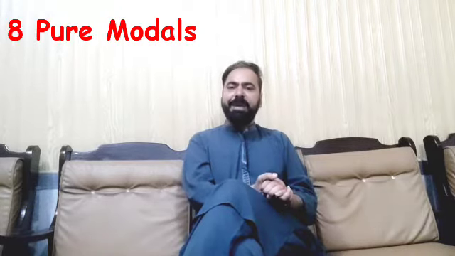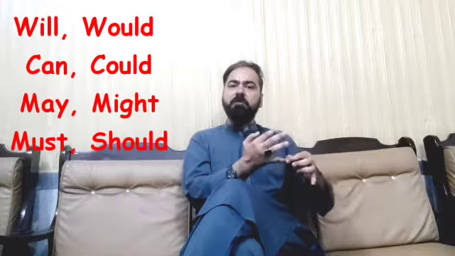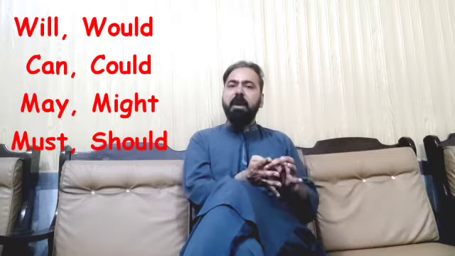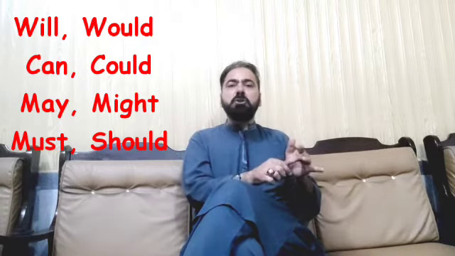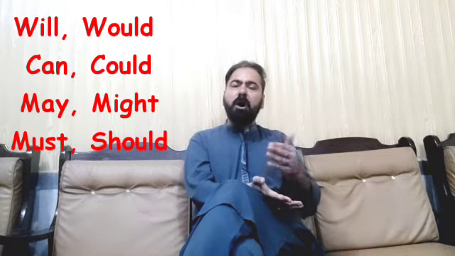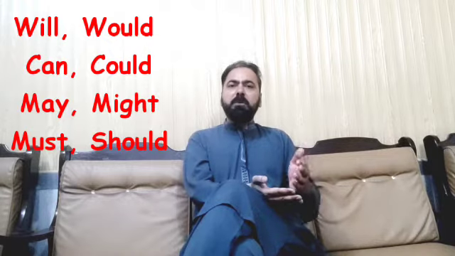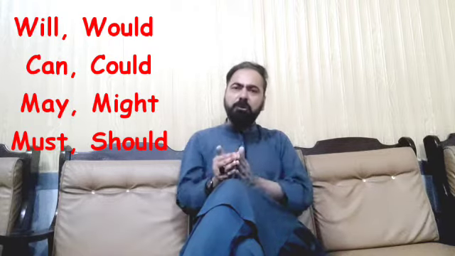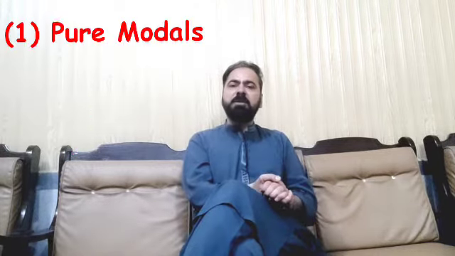Now, pure modals are those modals which fulfill all the 4 characteristics of a modal auxiliary verb. So we have 8 pure modals in English. For example, we have will, would, can, could, may, might, must, should. Even so, some linguists and grammarians include ought to also in pure modals. So if you include ought to, then we have 9 pure modals. And if you exclude it, then we have 8 pure modals in English.